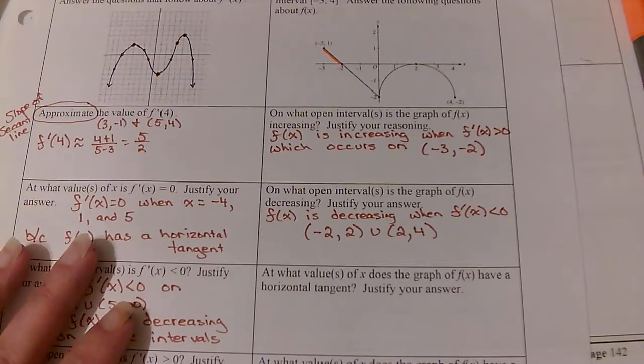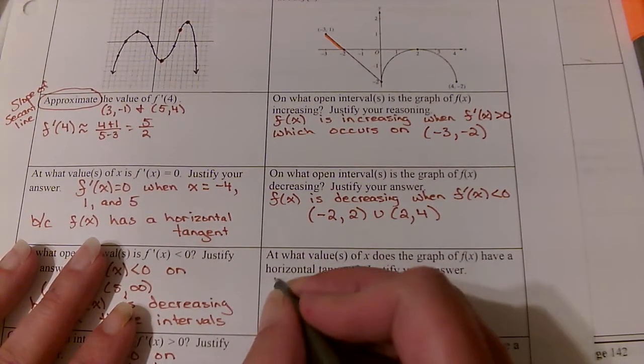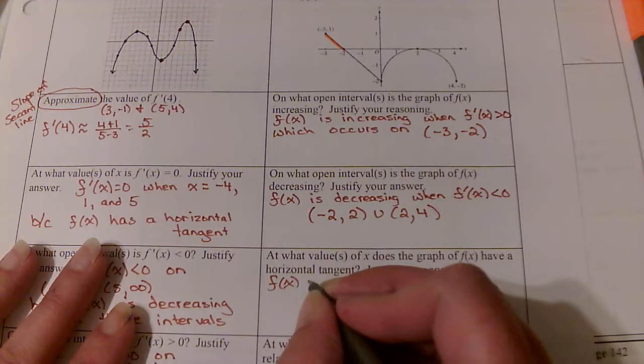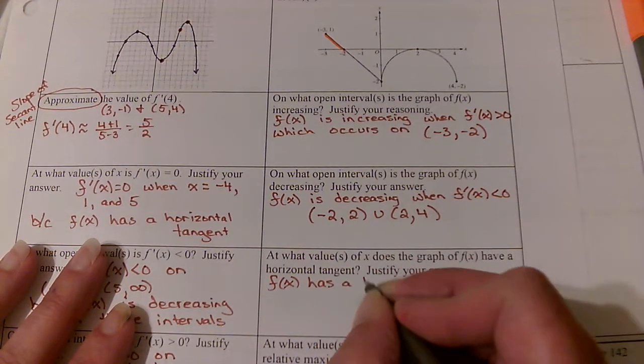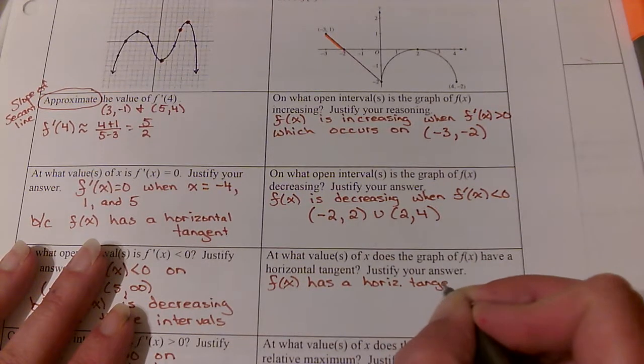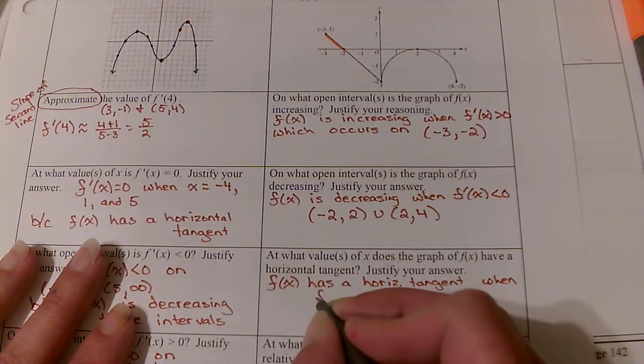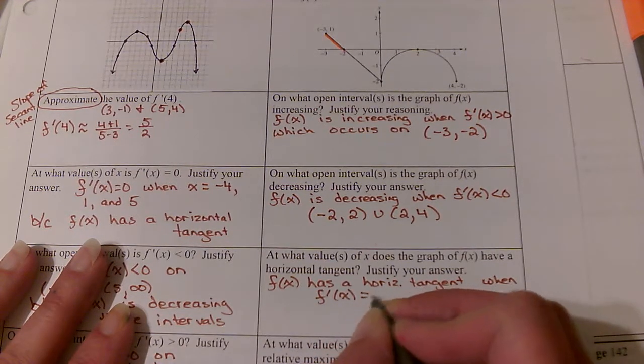At what values of x does f of x have a horizontal tangent? So let's think back. F of x has a horizontal tangent when what is true? Well, when f prime of x equals 0.